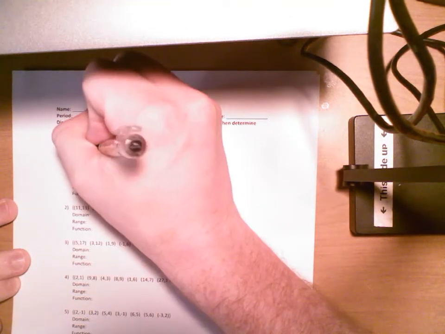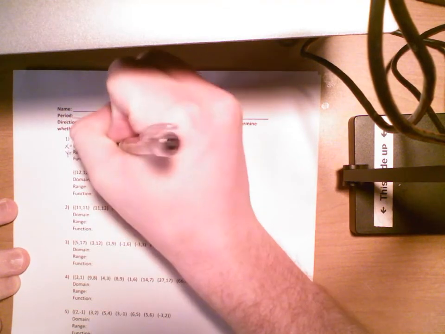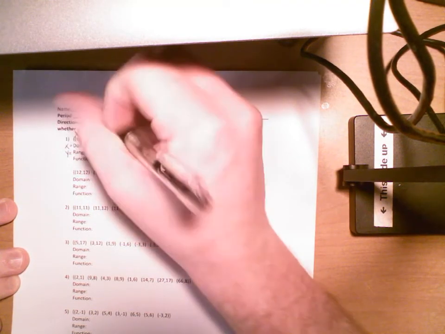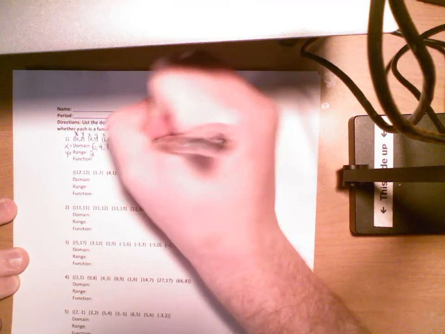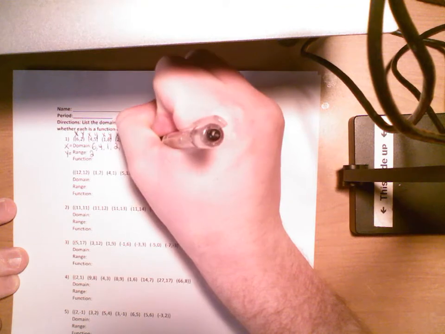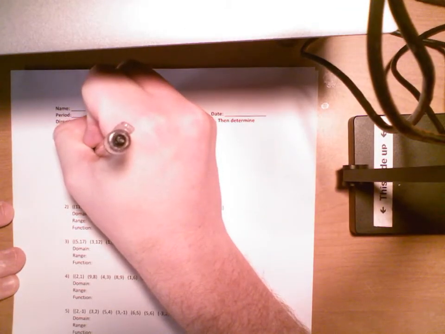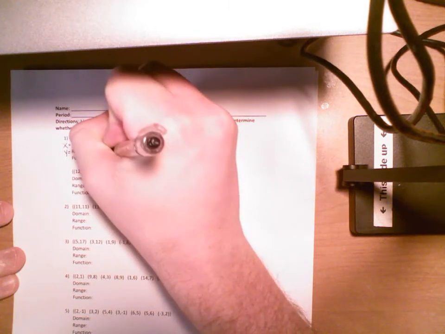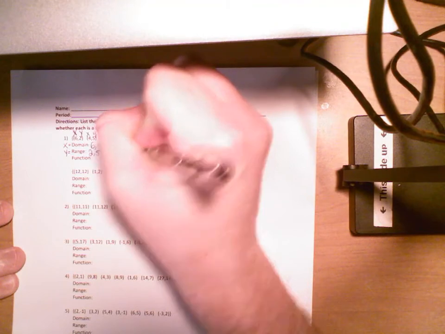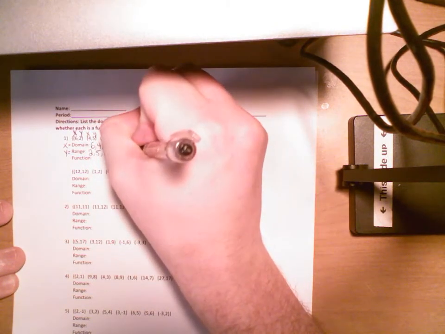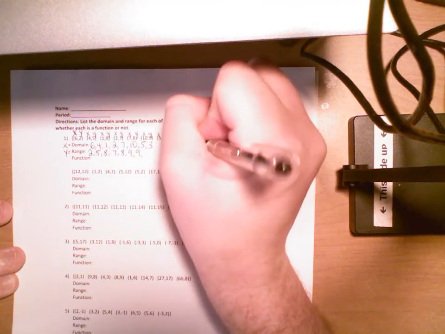So that means all of our x numbers. I have 6, 4, 1, 2, 7, 10, 5, and 3. And that is my domain. Okay? Those are the numbers that I'm going to find my points on the x-axis. For my range, I have 2, which we already have, 5, 8, 7, 8, 9, 9, and 9.